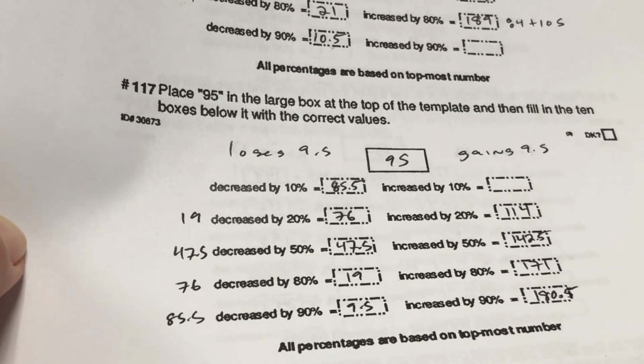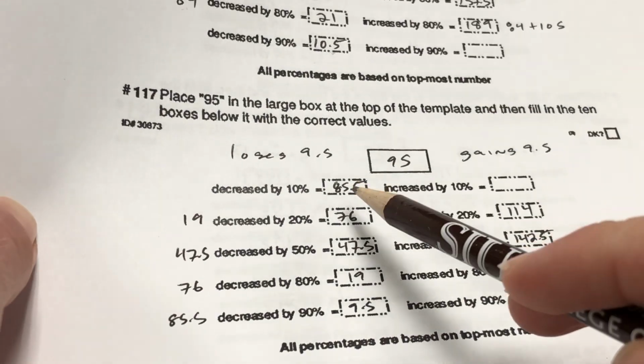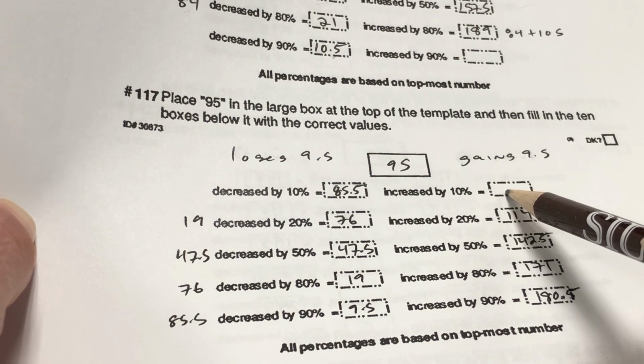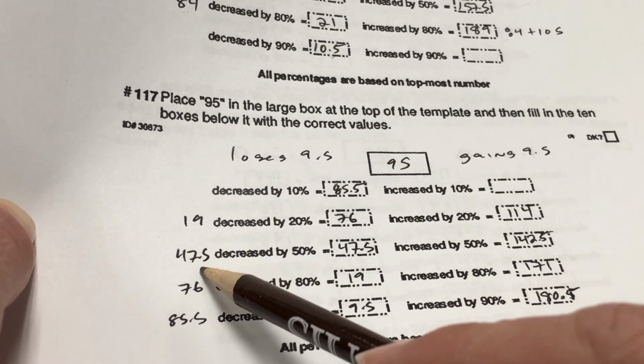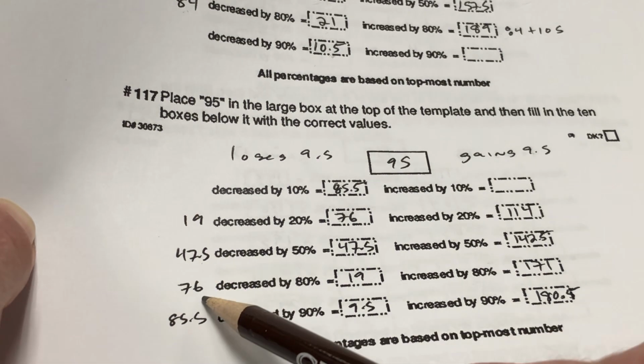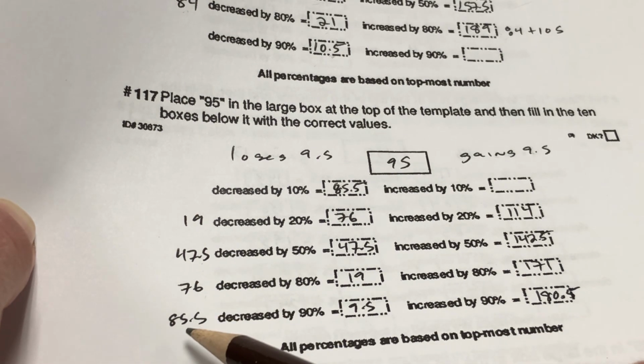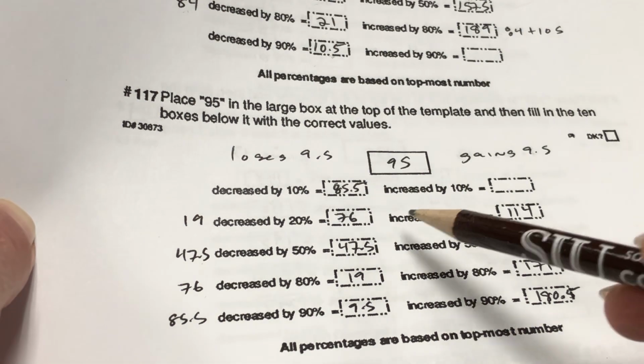10% of 95 is 9.5. I'm going down 9.5, or I'm adding 9.5. If I double 9.5, 2 of them, that's 19. 5 of them, it's 47 and a half. 8 of them, that's 76. 9 of them, it's 85 and a half.